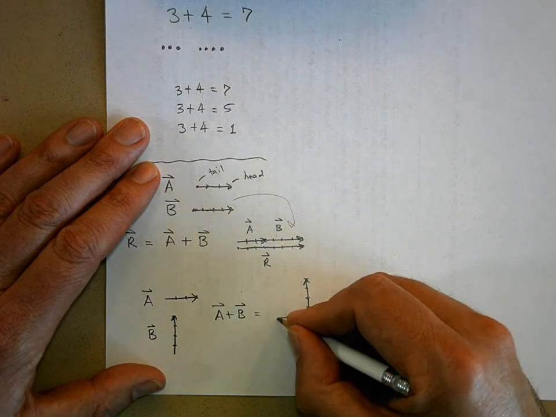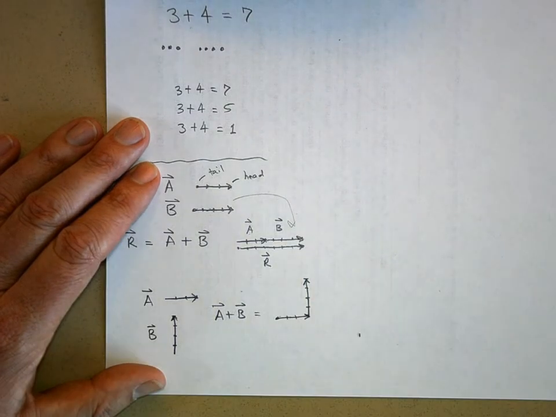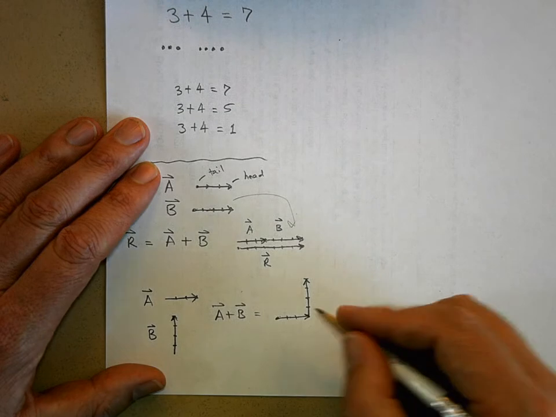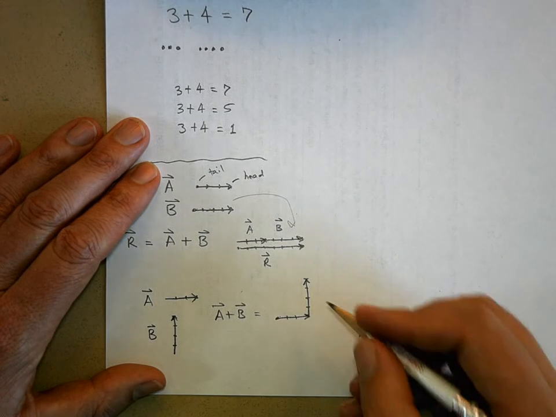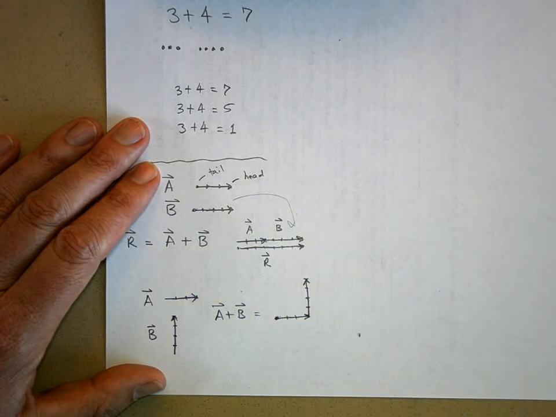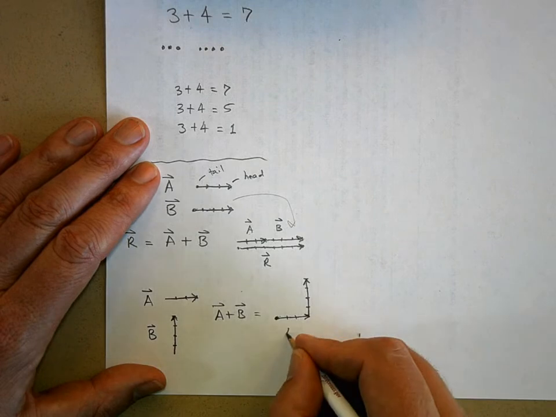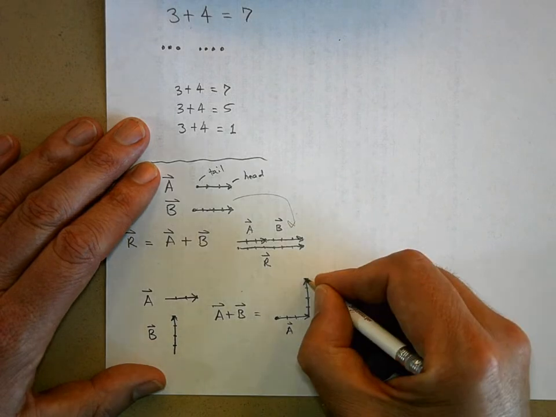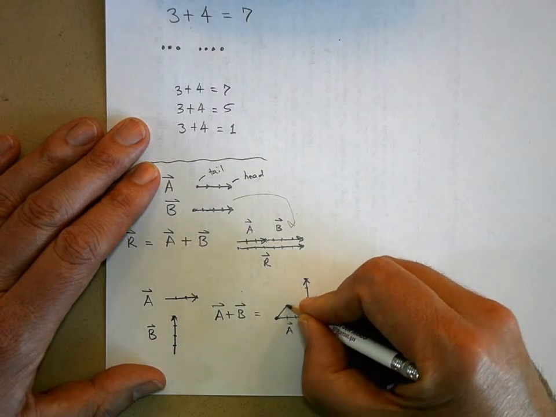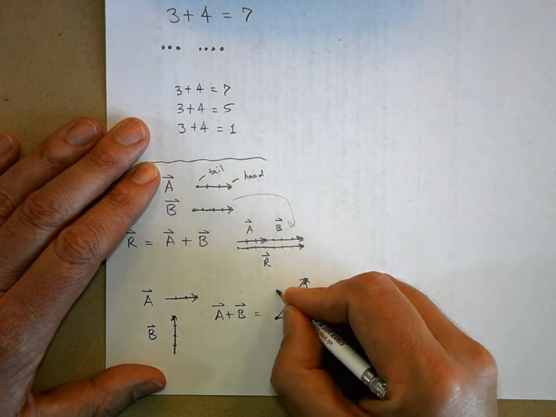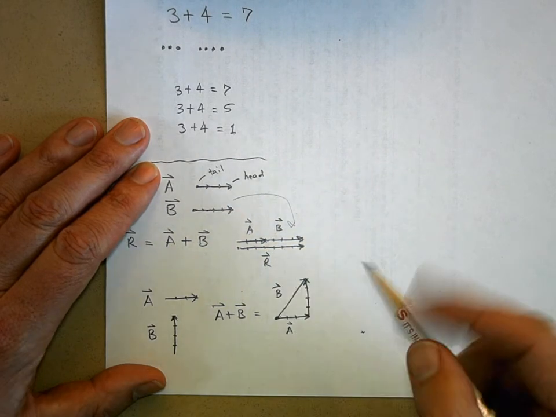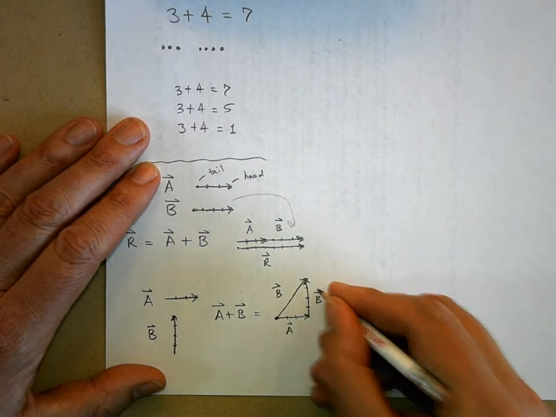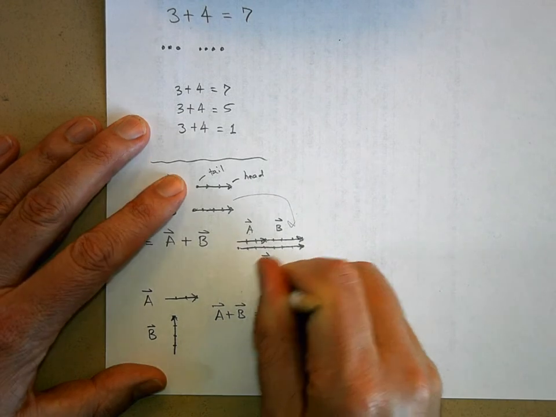And here's my result. It's different than what we had before. Remember, the result of adding two vectors is to start with the tail of vector A and end with the head of vector B, and it looks like that. I'm sorry, this is B right here, and this is our resultant vector.